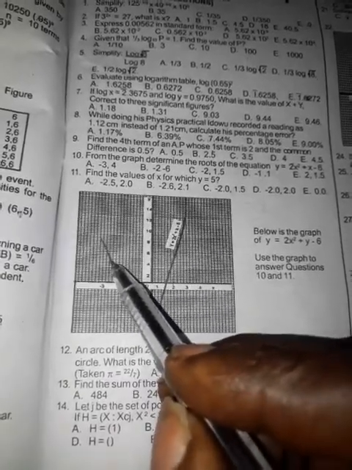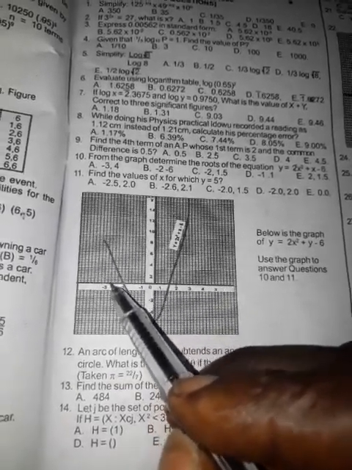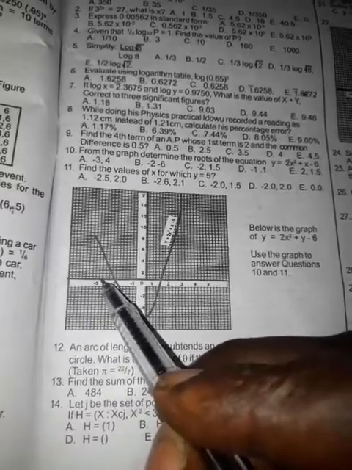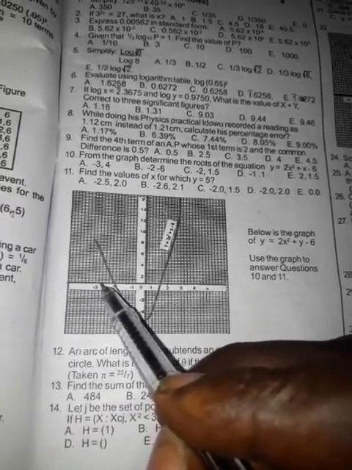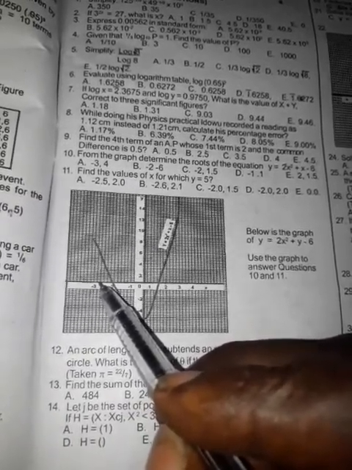It will also touch there. The line will also touch here. You will trace it down and pick your answer. That is what they mean by saying find the value of S for which Y is equal to 5.